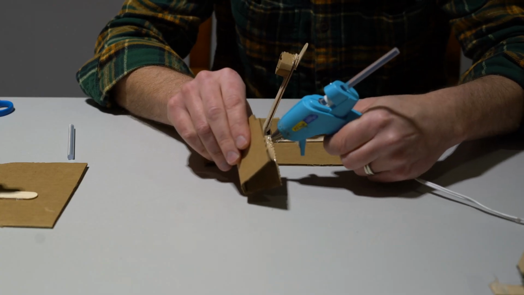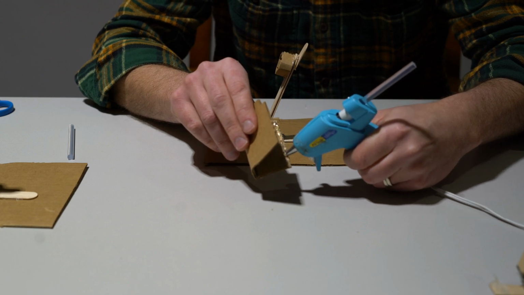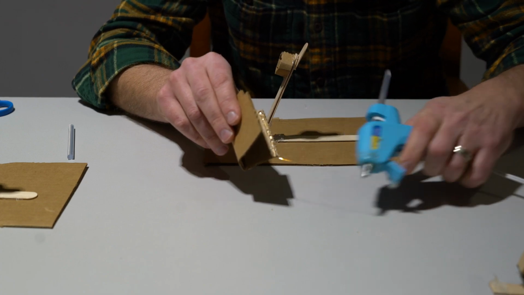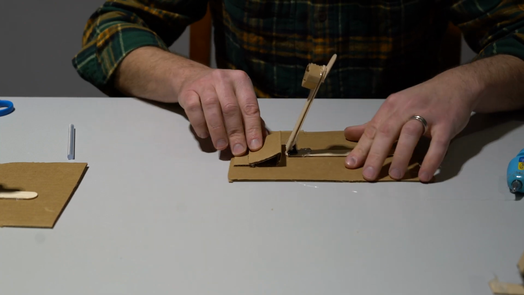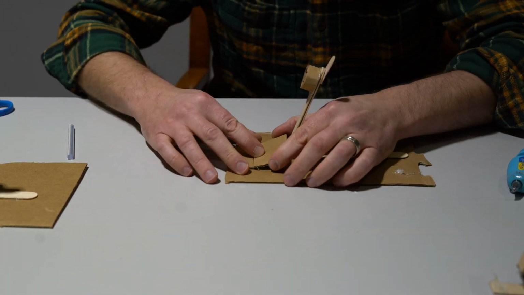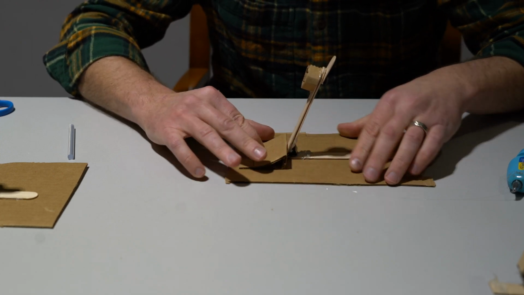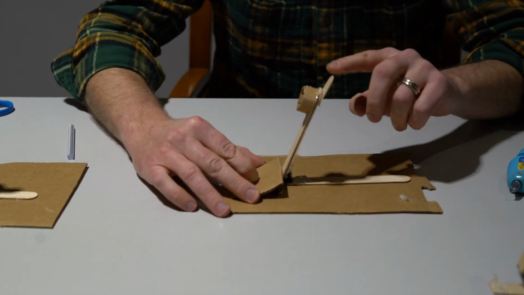So I'm just going to put a line of glue right there and attach my triangle. There we go. That'll be my stopper.